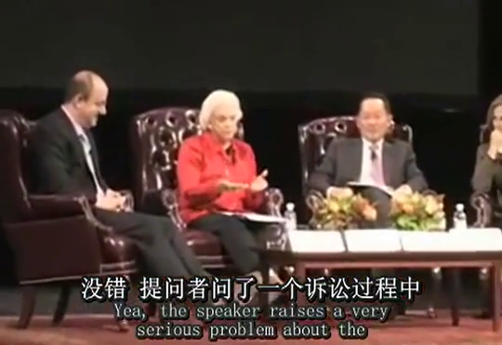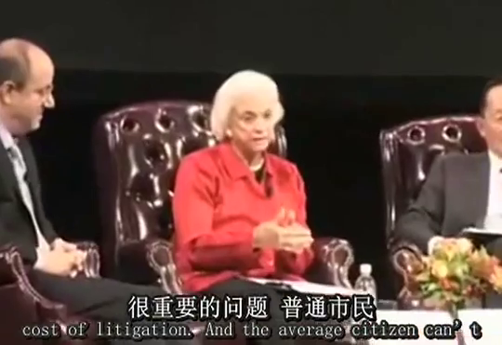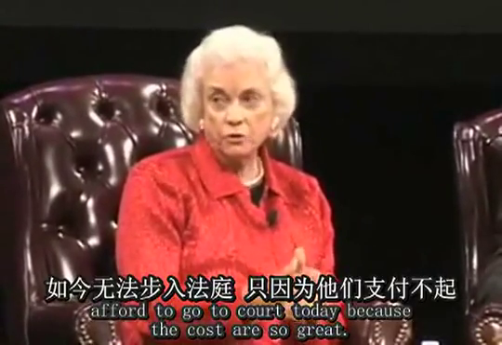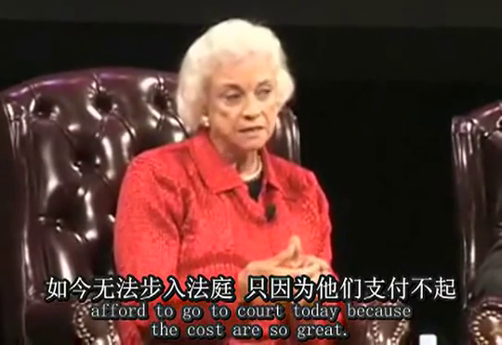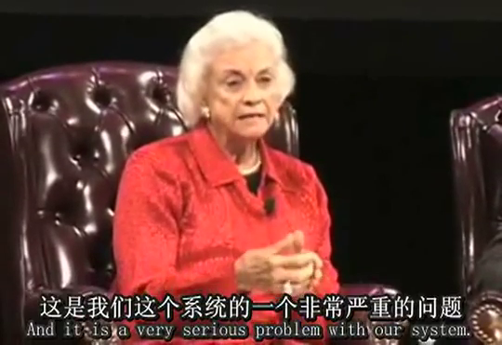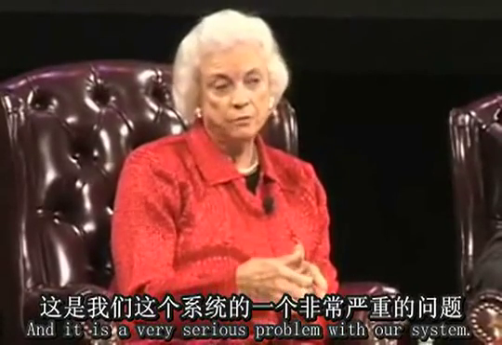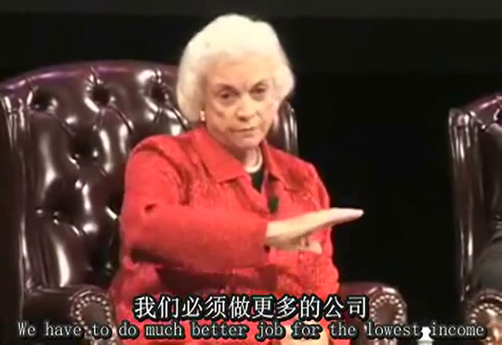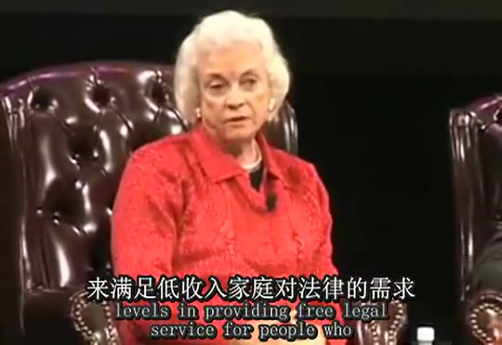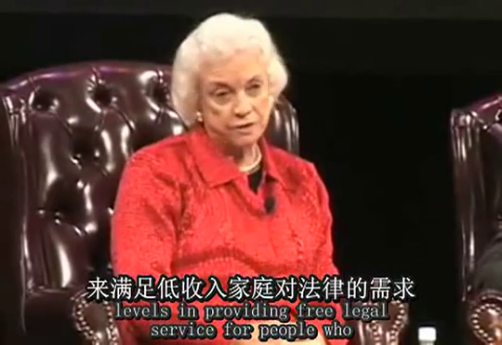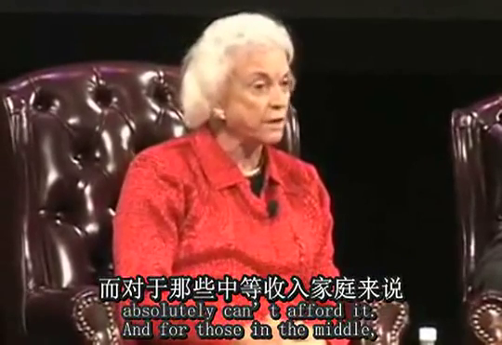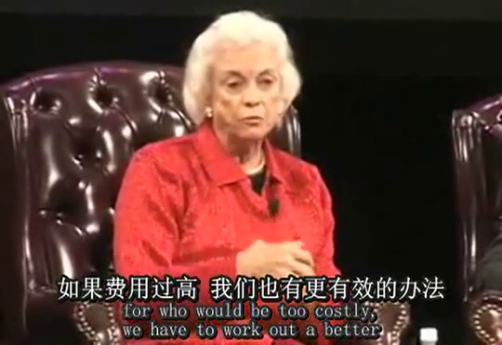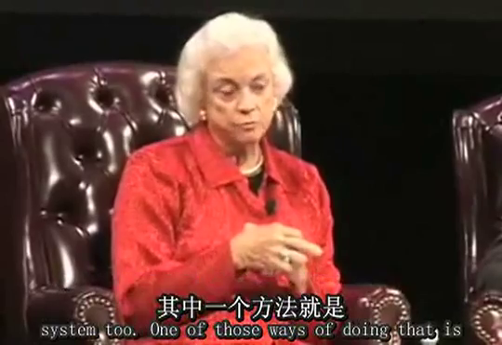the speaker raises a very serious problem about the cost of litigation. The average citizen can't afford to go to court today because the costs are so great. It is a very serious problem with our system. We have to do a much better job for the lowest income levels in providing free legal service for people who absolutely can't afford it, and for those in the middle for whom it would be too costly, we have to work out a better system too.